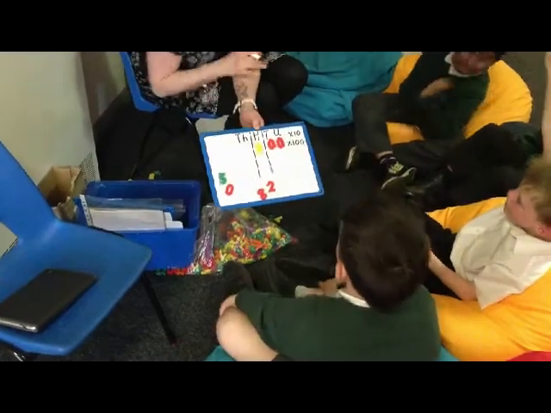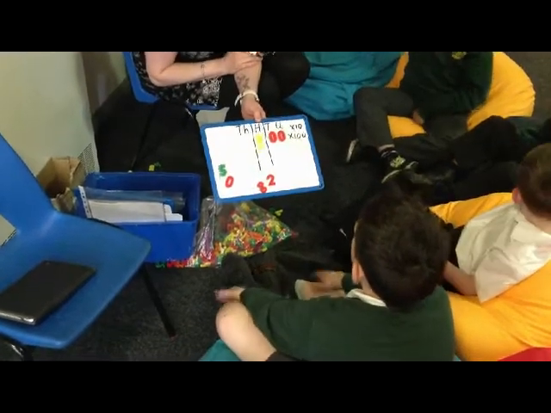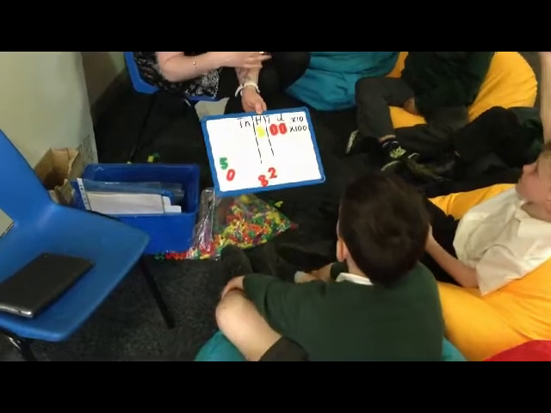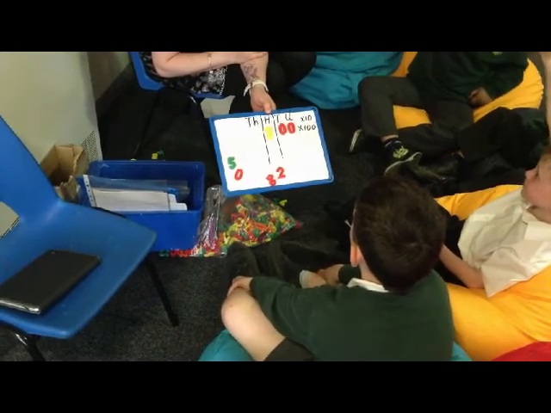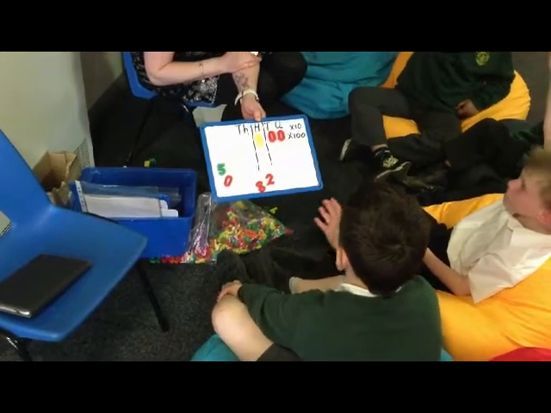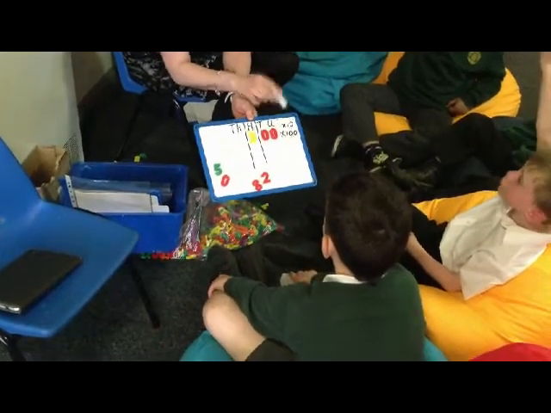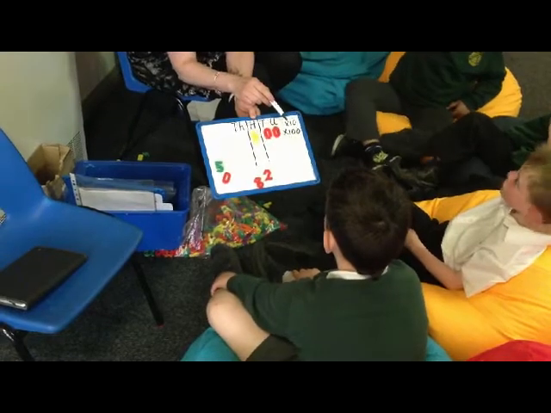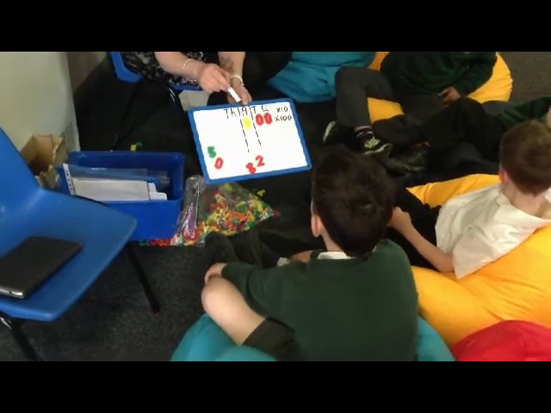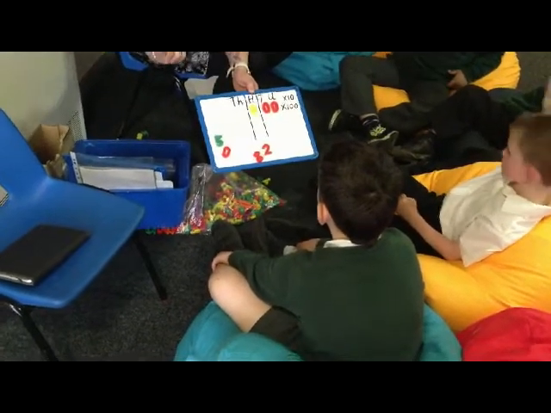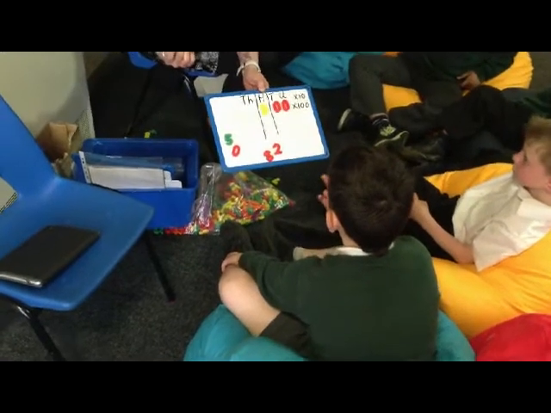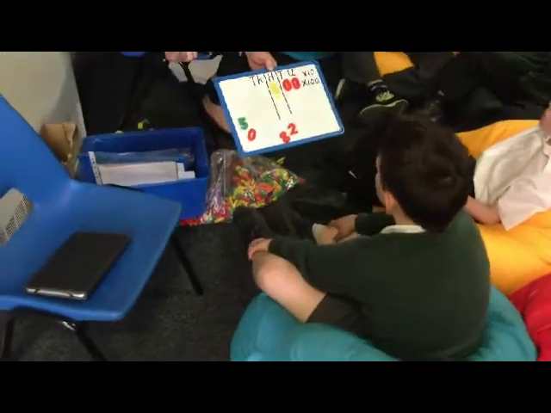And what's my number just done? It has got bigger. I've multiplied by 100. So my number has got how many times bigger? It's got 100 times bigger.